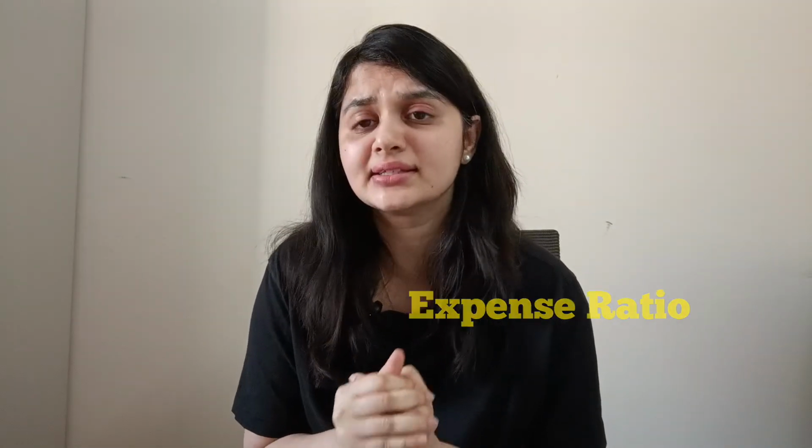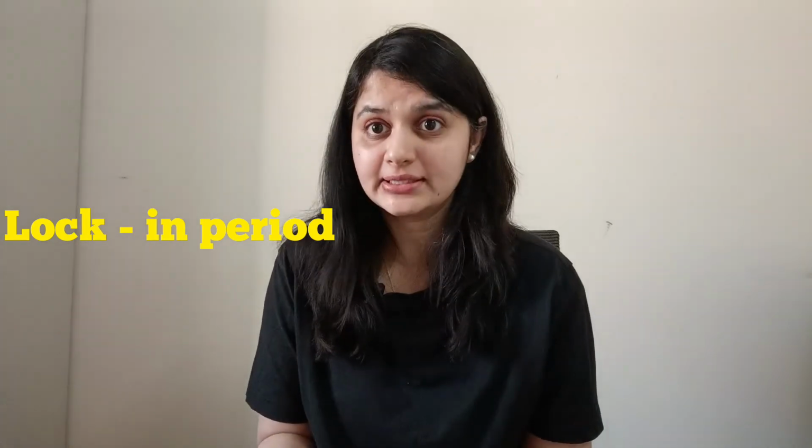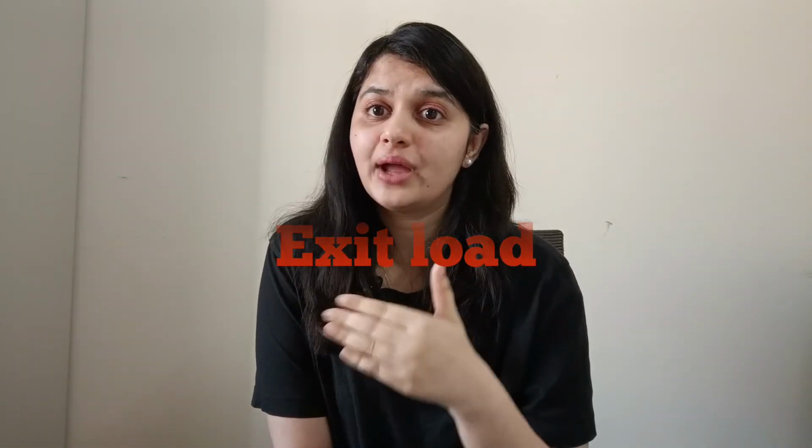Another thing to keep in mind is the lock-in period of the fund. Some funds like the equity linked savings schemes, ELSS, have a 3-year lock-in period, while other funds do not have any lock-in period. The reason why the lock-in period is important is also because some funds charge something like an exit load. If you're going to exit the fund early before the lock-in period expires, this exit load is going to be a percentage of our return. So again, our profits or return from the fund are going to be impacted if we do not have the lock-in period in mind.